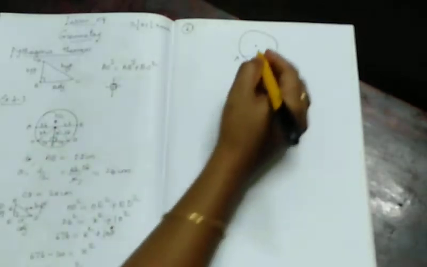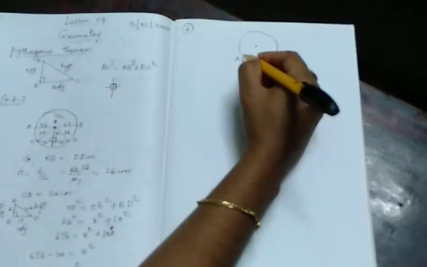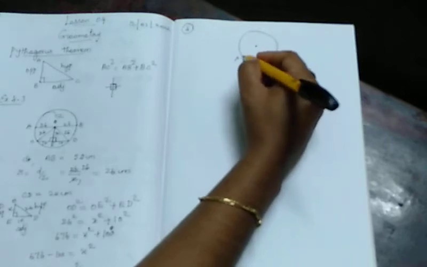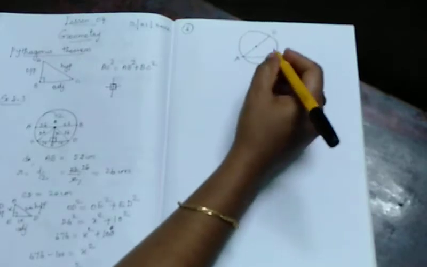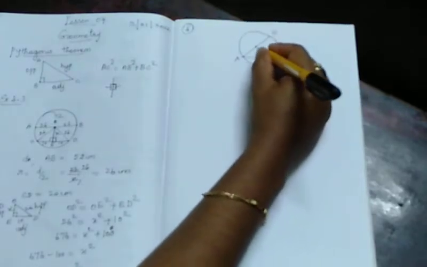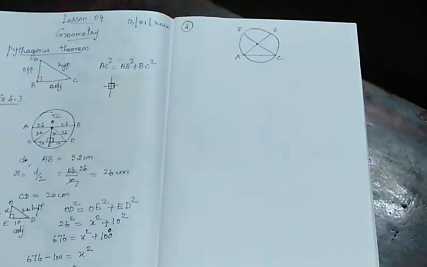Now what is happening here ma? Where AB and CD are two diameters. From A to B, diameter means it should pass through the fixed point, and C to D. Now AB and CD are perpendicular lines, so definitely it will make what angle? 90 degree.